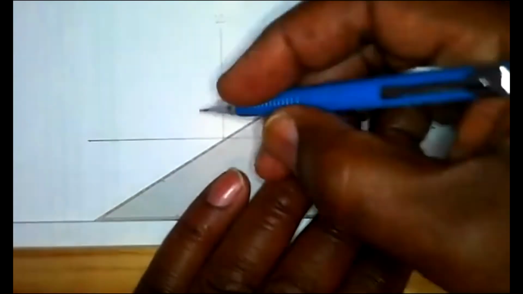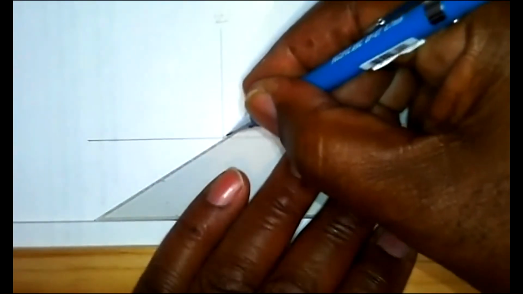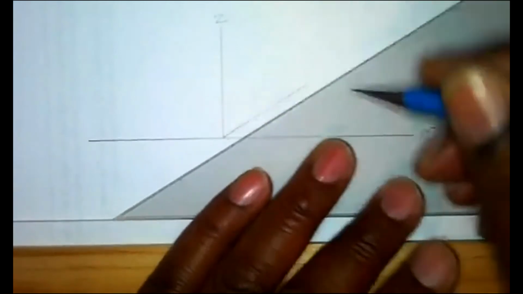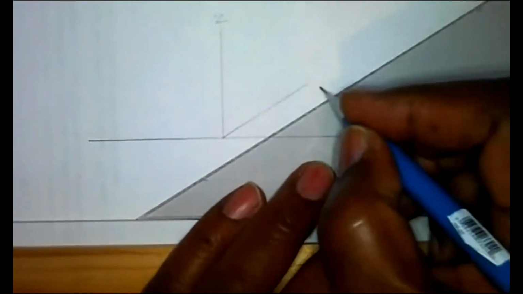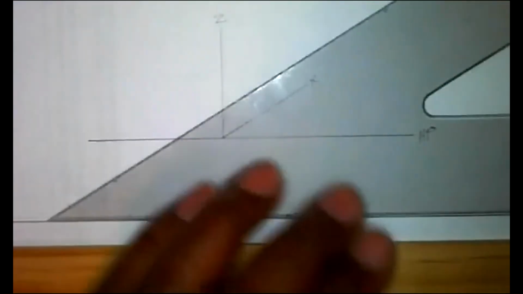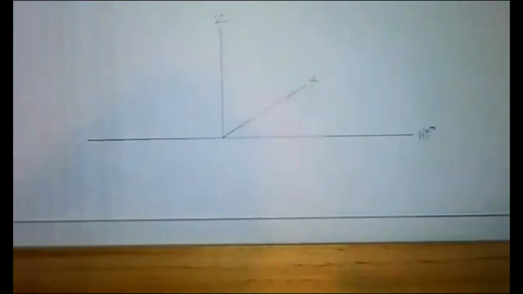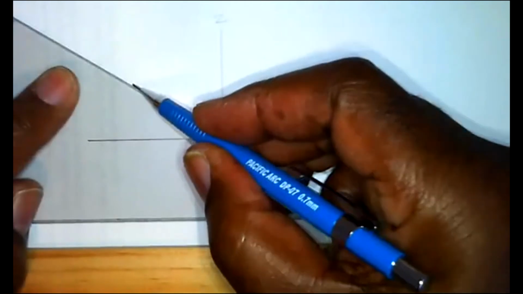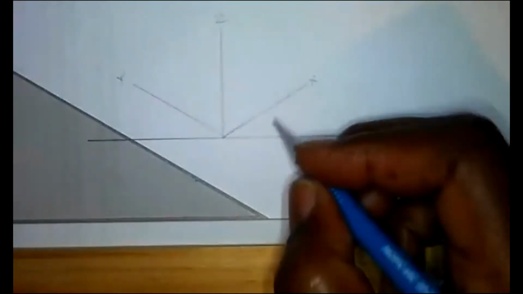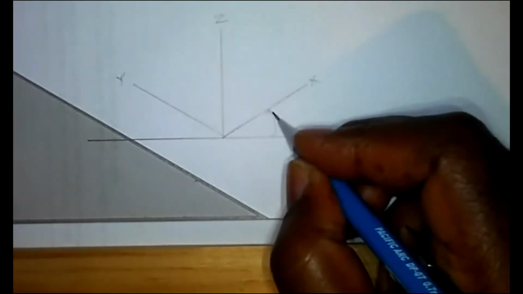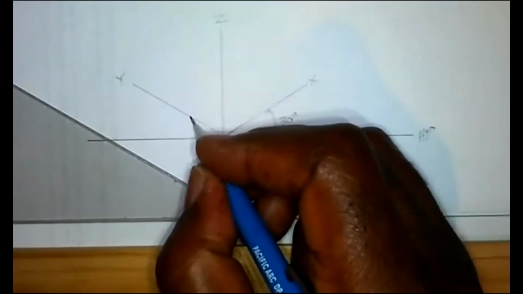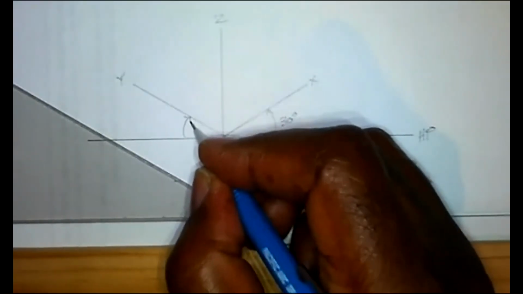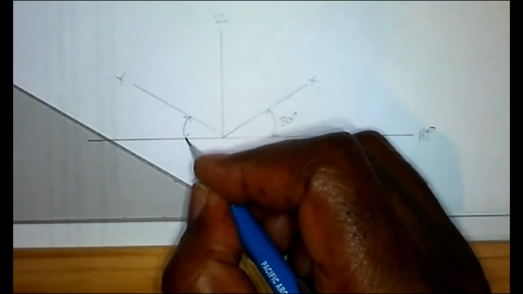So this is my x-axis at 30 degrees. I'll flip it over. I'm just demonstrating right now, okay? Flip it over, and I'm gonna do the same thing for my y-axis. Okay, good. And this angle, of course, is 30 degrees. 30 degrees here.